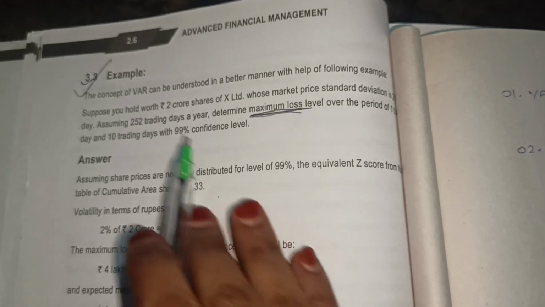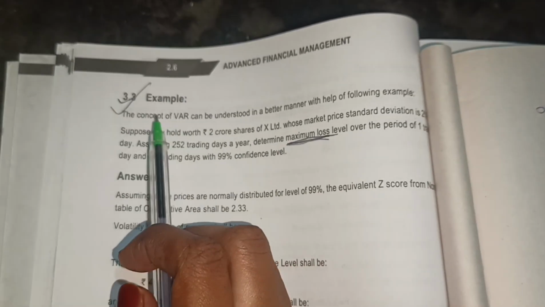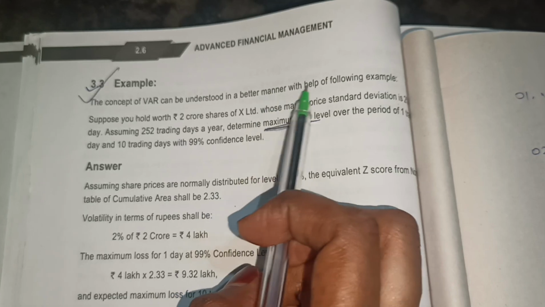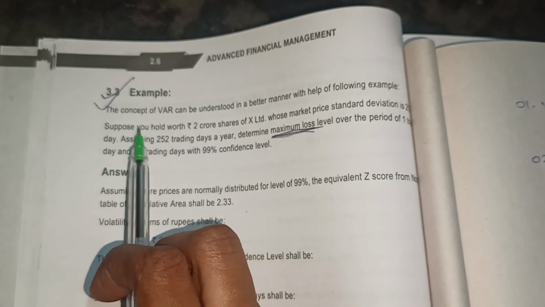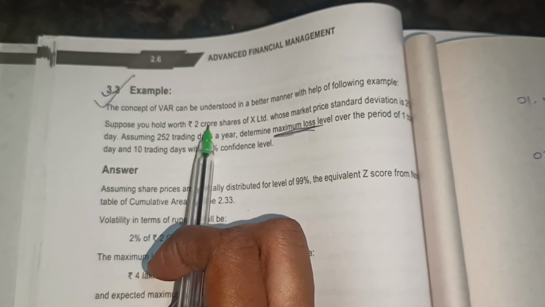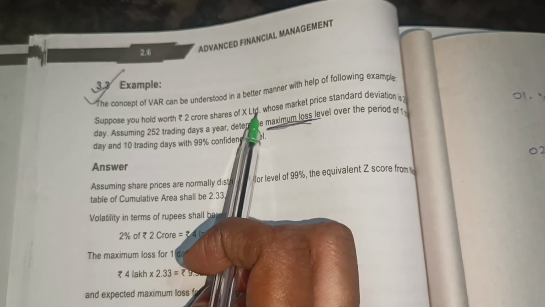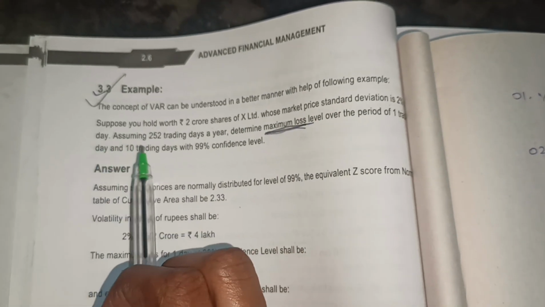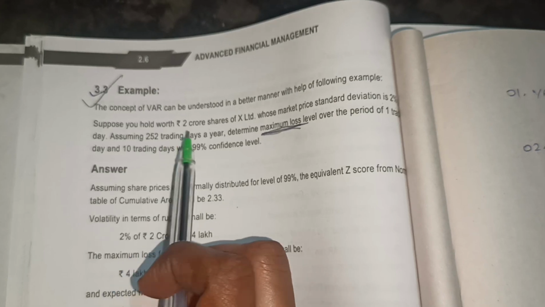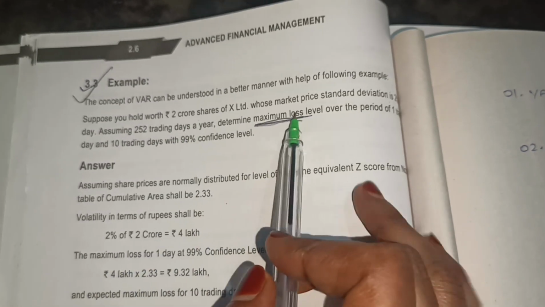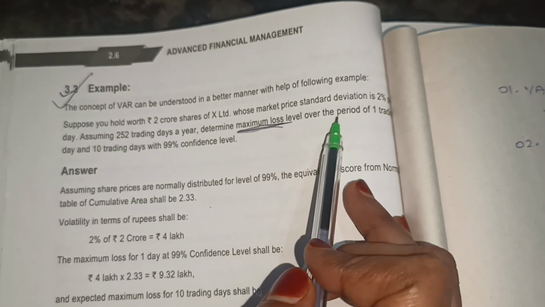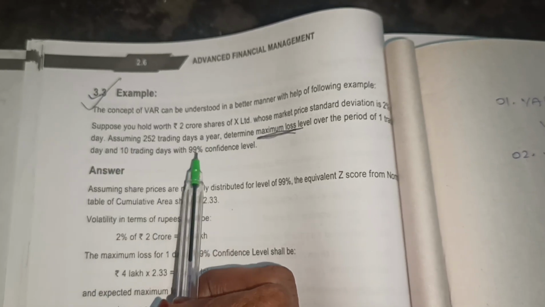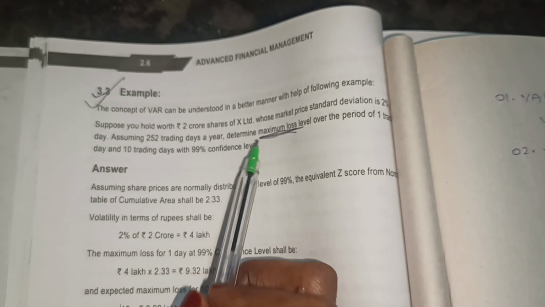Now we will try to solve an example. So the example is, the concept of VAR can be understood in a better manner with the help of the following example. Suppose you hold shares worth rupees 2 crore of X Ltd, whose market price standard deviation is 2% per day. Assuming 252 trading days a year, determine maximum possible loss over the period of 1 trading day and 10 trading days with 99% confidence level.